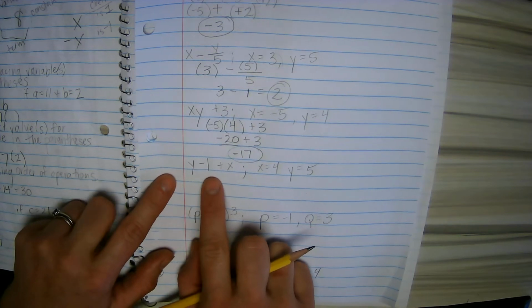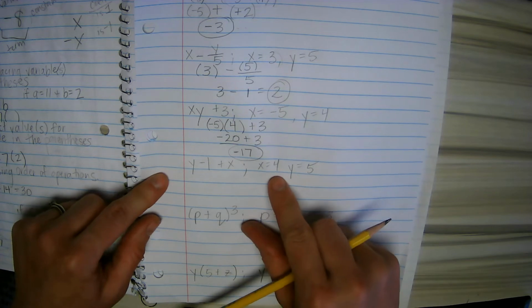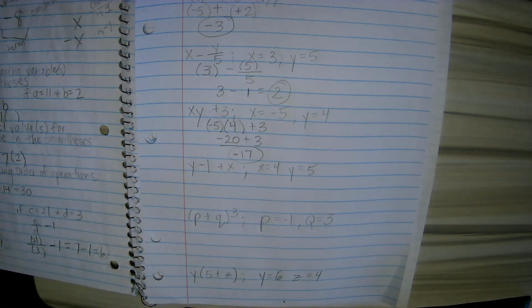Alright, go ahead and try this fourth one on your own. y minus 1 plus x when x equals 4 and y equals 5. Give that a go. Pause your video.